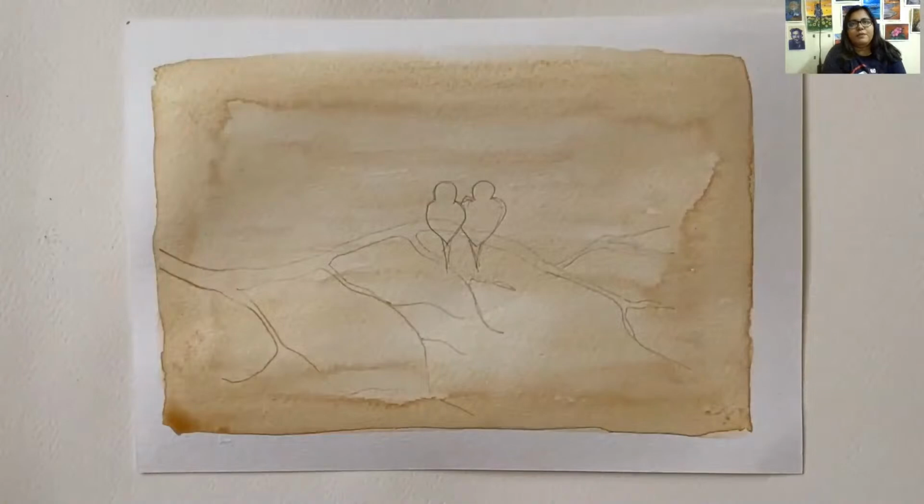Everybody complete the drawing first. Those of you who have completed the drawing, just keep a thin brush ready, and keep your dark coffee container ready. Dark coffee container as in the one that has less of water and more of coffee. Keep that ready and keep your thin brush ready. All right.